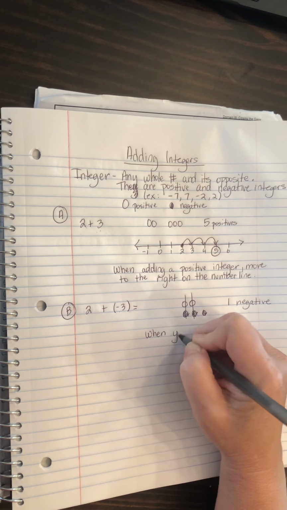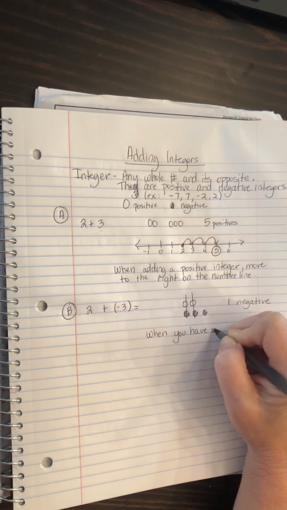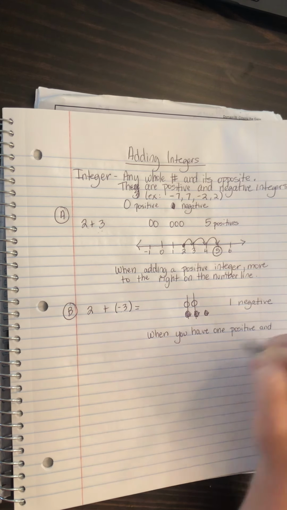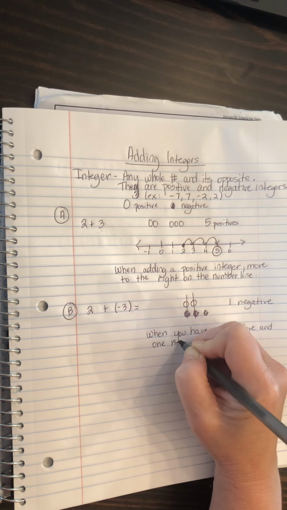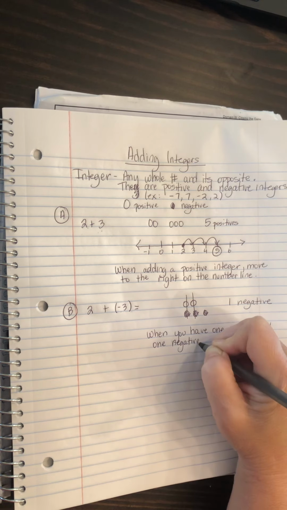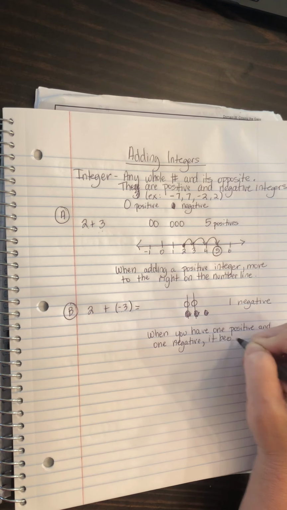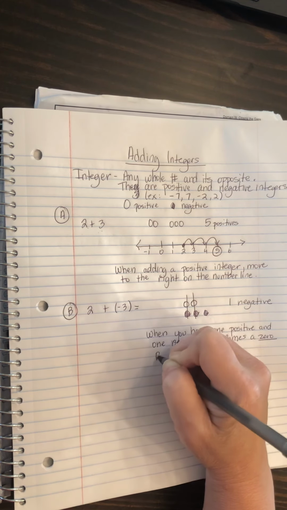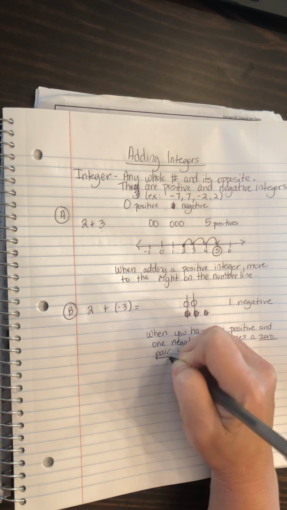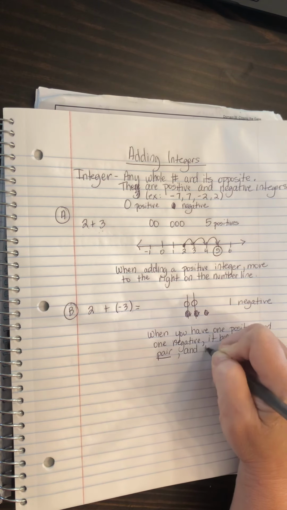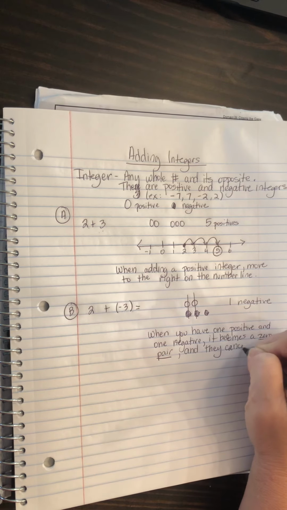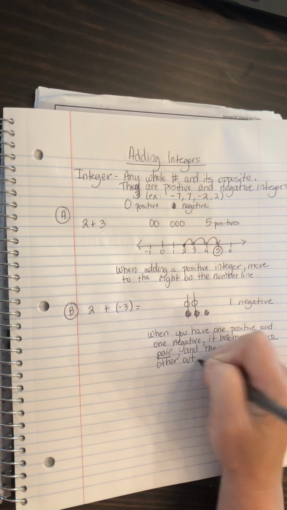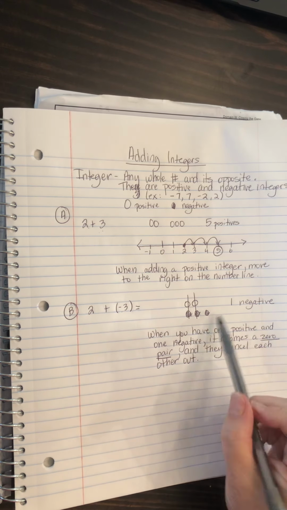When you have 1 positive and 1 negative, it becomes a 0 pair and they cancel each other out. Okay, just like we saw here. All right, we were left with 1 negative.